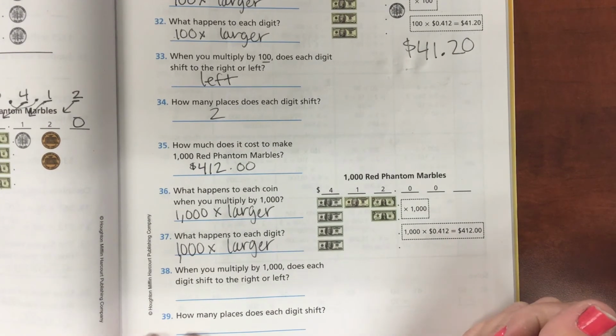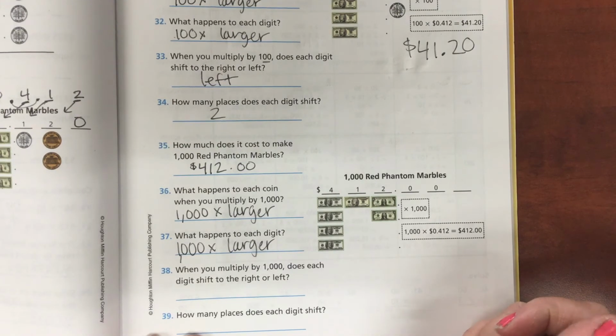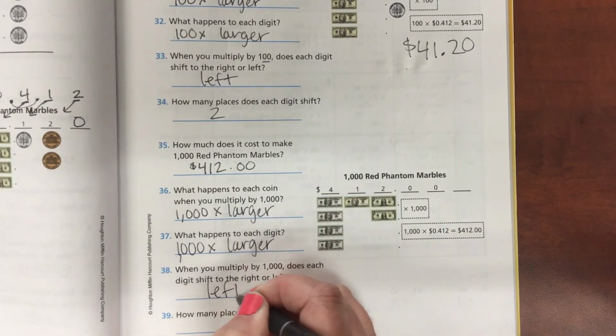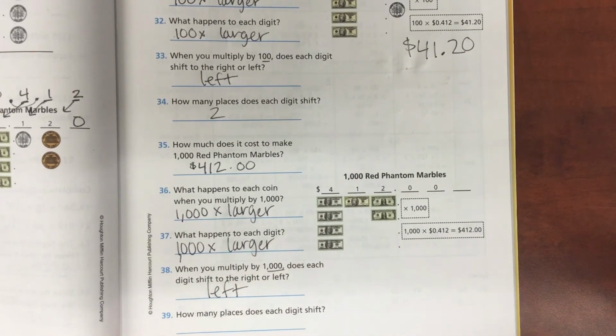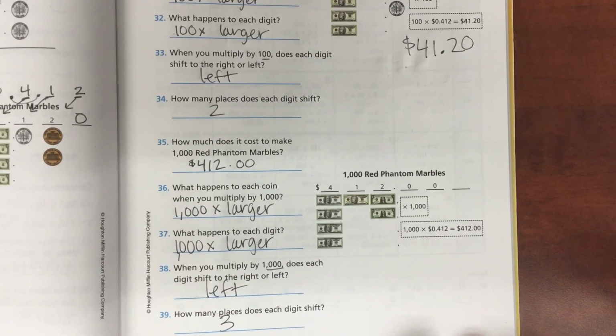When you multiply by 1,000, does each digit shift to the right or the left, Alex? Left. How many places, Alex? How many zeros? Three. So how many places? Three. Three zeros, three places.